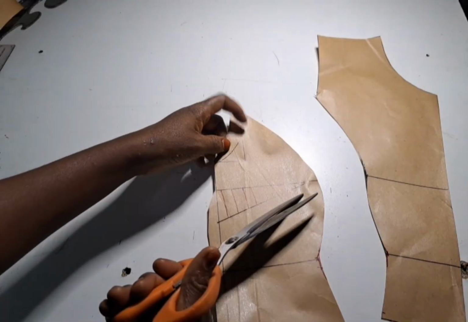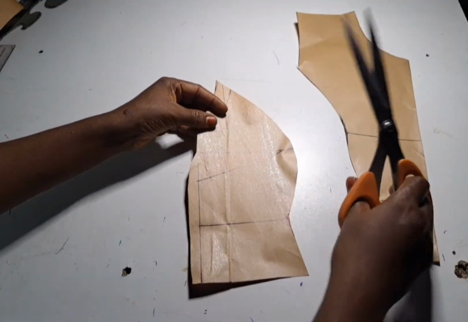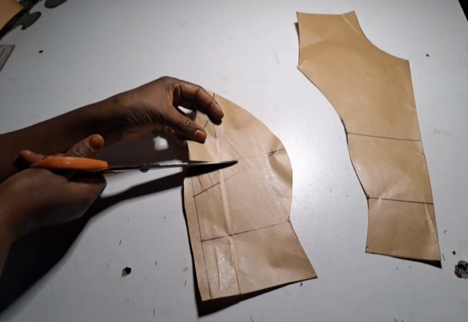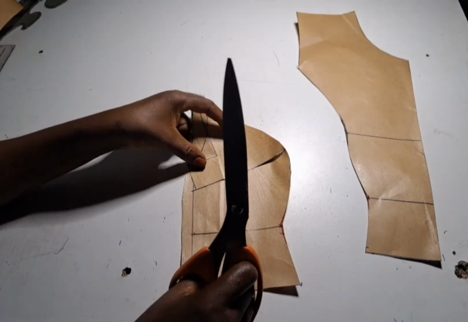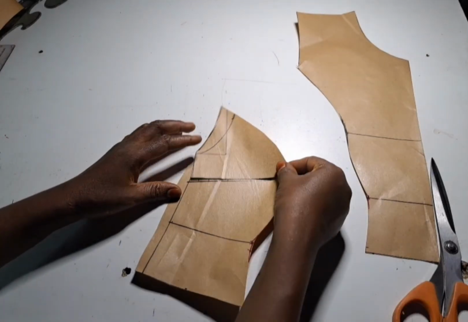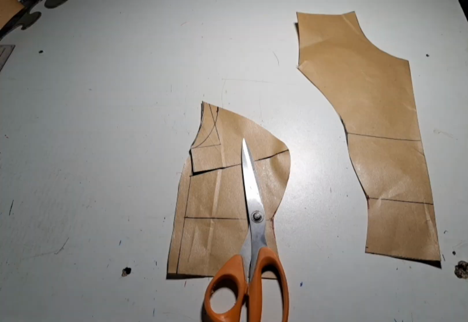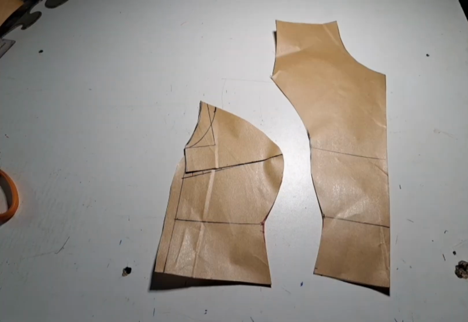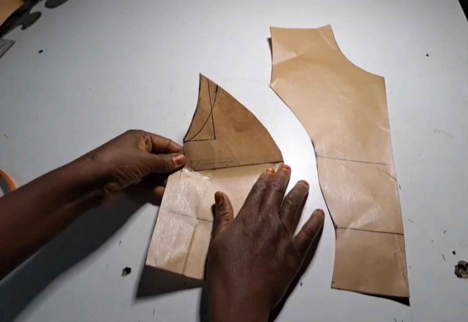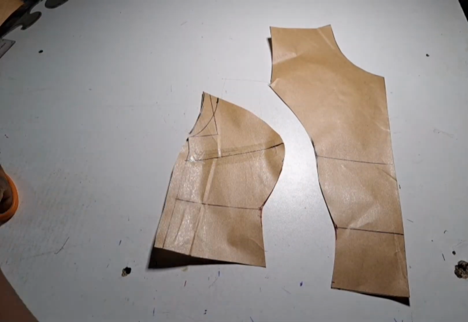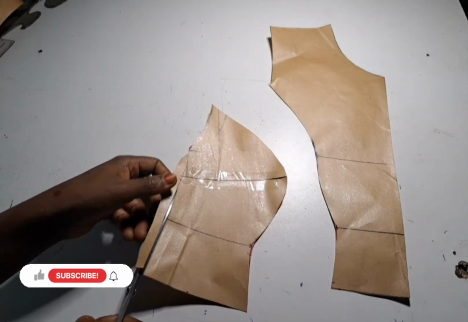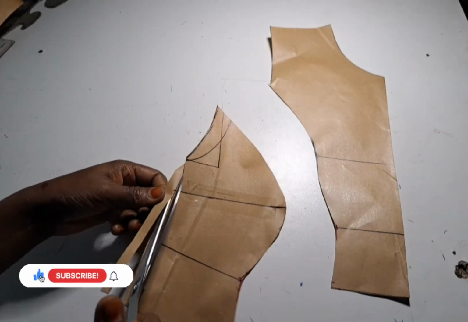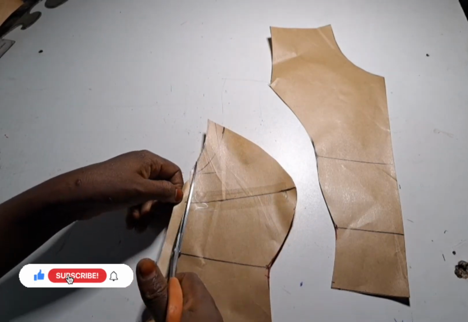Now on the bust, I'll be slashing it and closing it so that it can add fullness to the cup. Now you can see the way I slash it to the bust point, then I'll use my tape to tape it down. You can see the way it's looking, the cup is already forming. Then I'll trim off whatever excess I have.